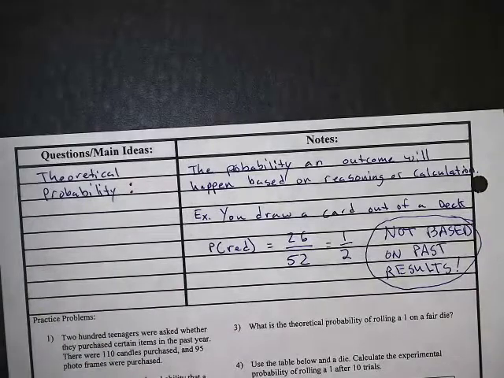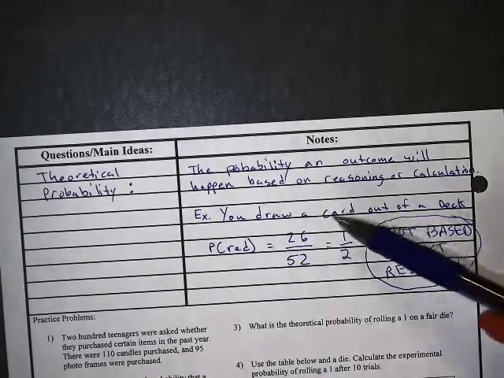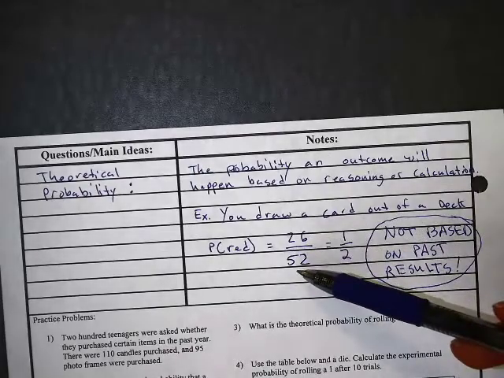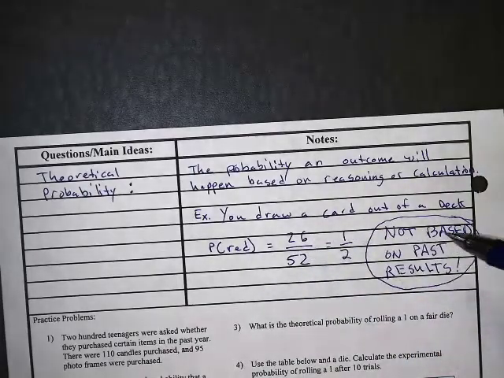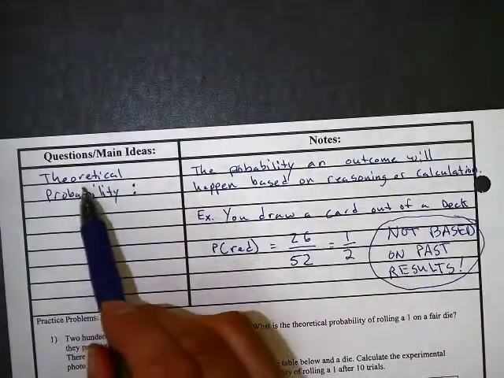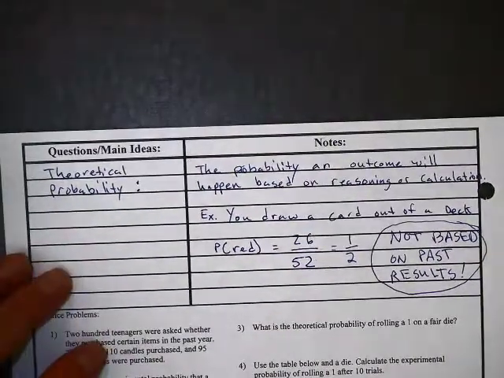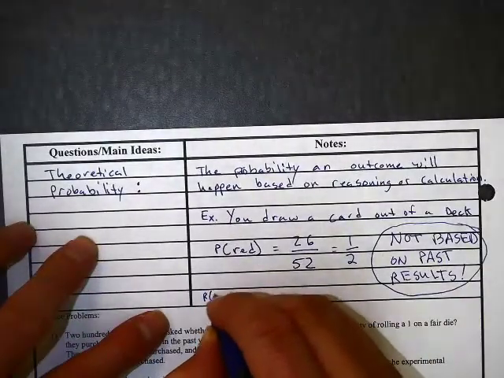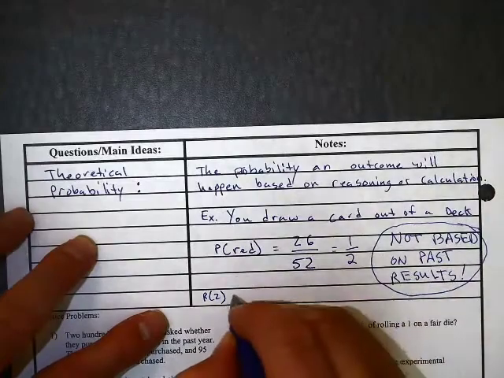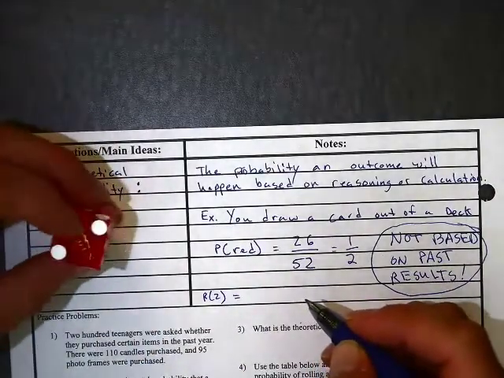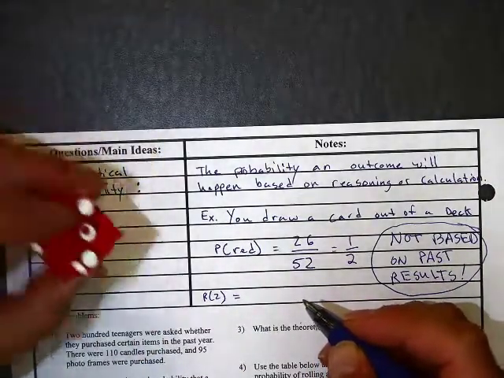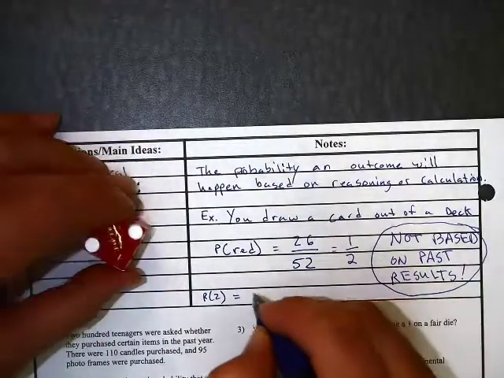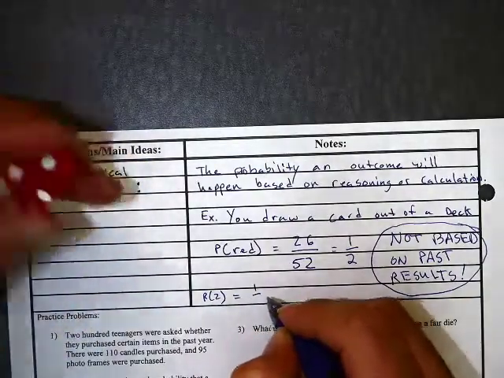So there was no experiment done. No one drew cards before. We just already know that there's 52 cards. Half of them are red. That's the probability, the theoretical probability. Another one would be rolling a 2 on a dice. So probability of getting a 2 on a dice, well, we know we can roll this 7,000 times and there's always going to be 1 two on the 6-sided dice.